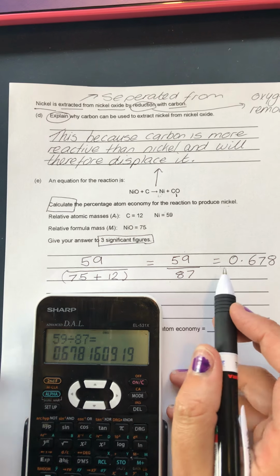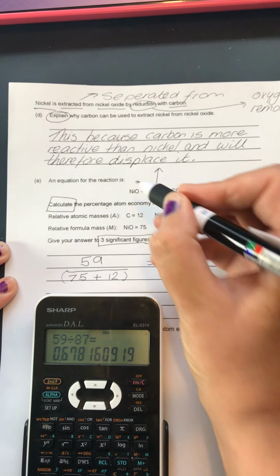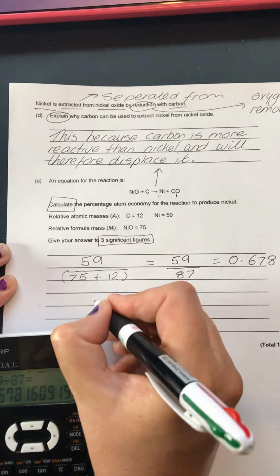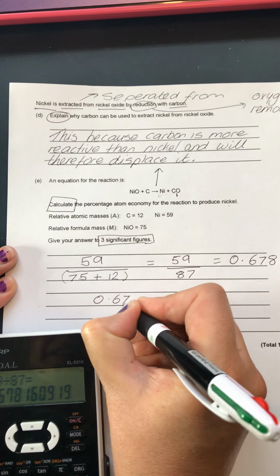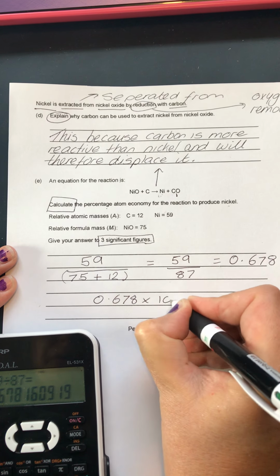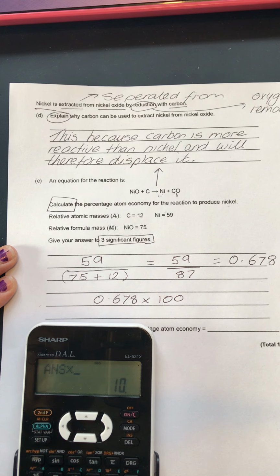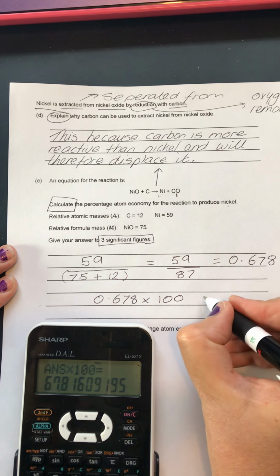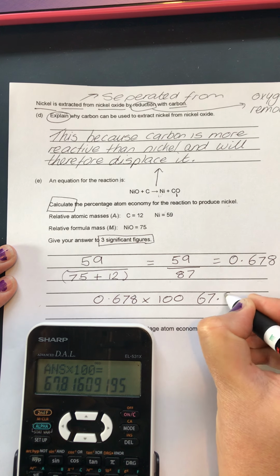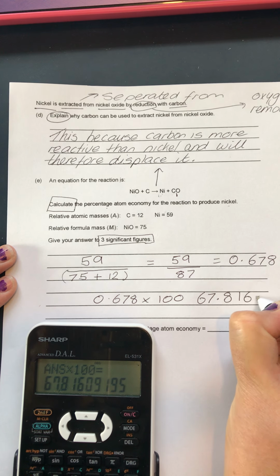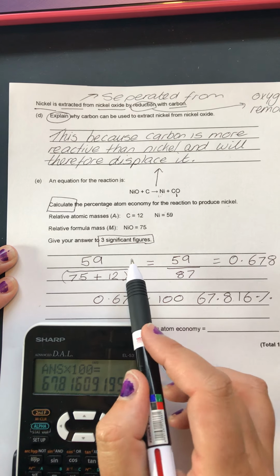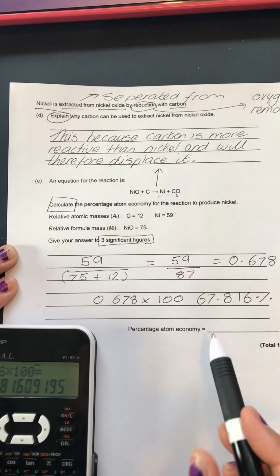Now I need to convert that into a percentage because that's what it's asked for. So I have 0.678 times by 100, which gives me 67.816%.